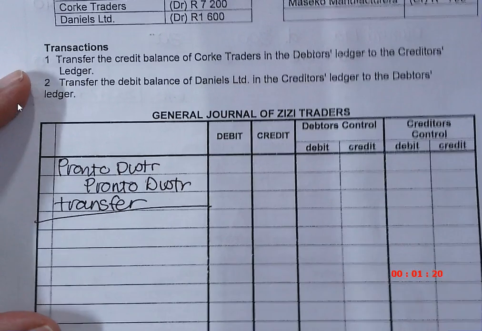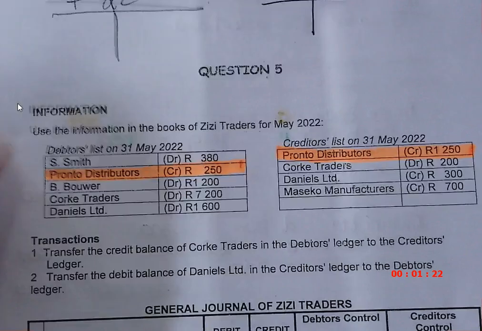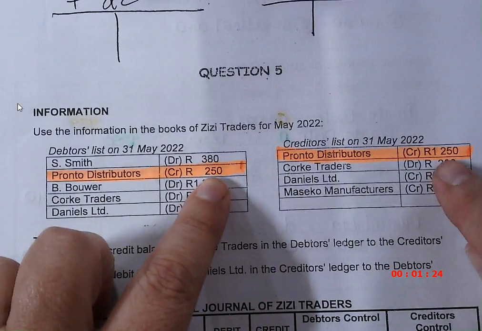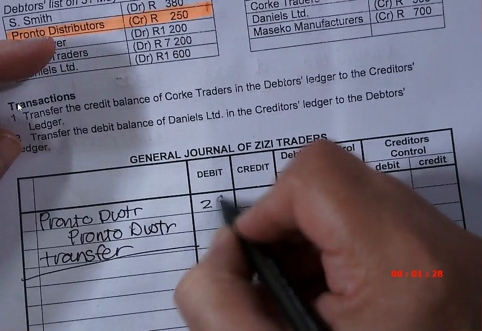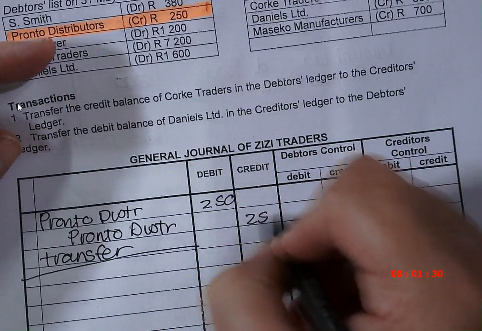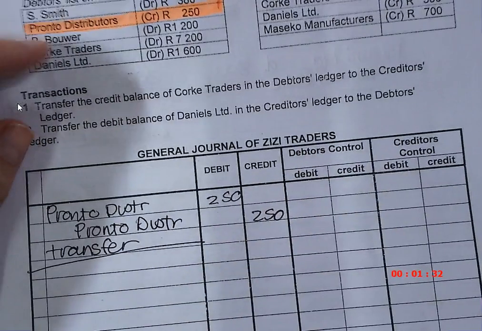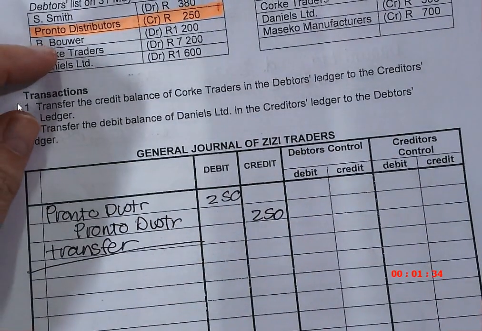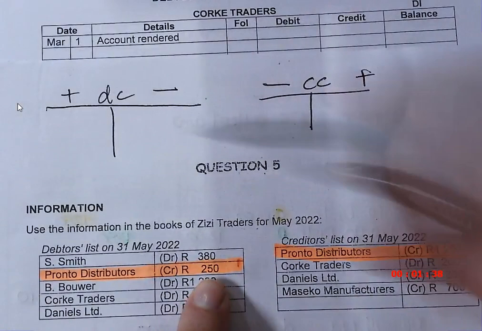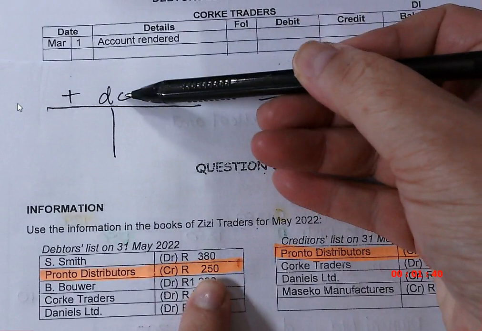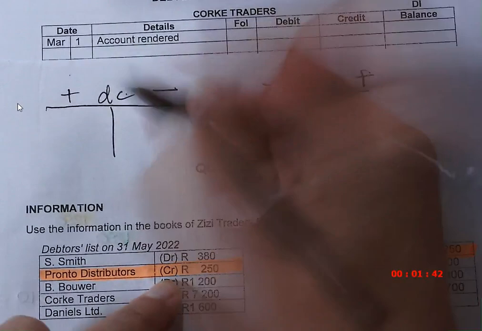Now let's look. What is the smallest amount? The 250. So I'm going to write 250, 250. Sharp. So already you sharp there. Now I need to see. That 250 is with the debtors. What side? It's on the credit side.